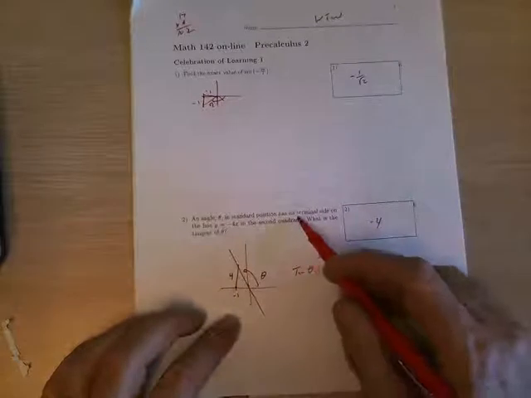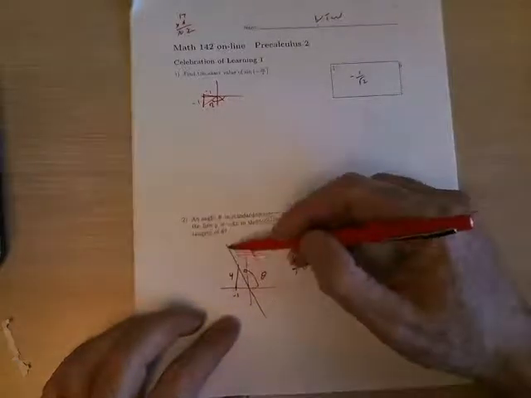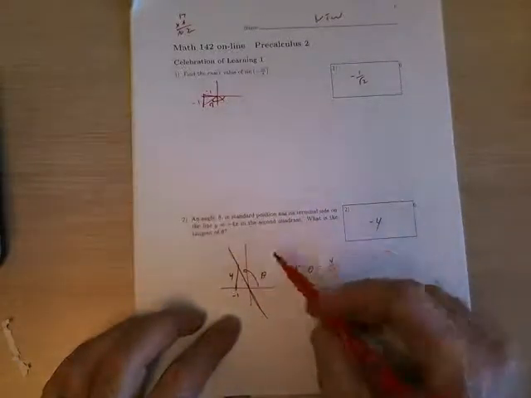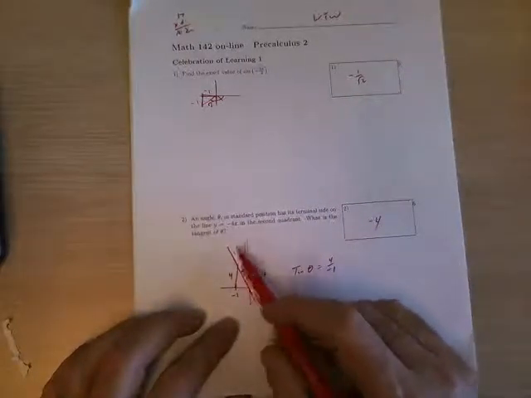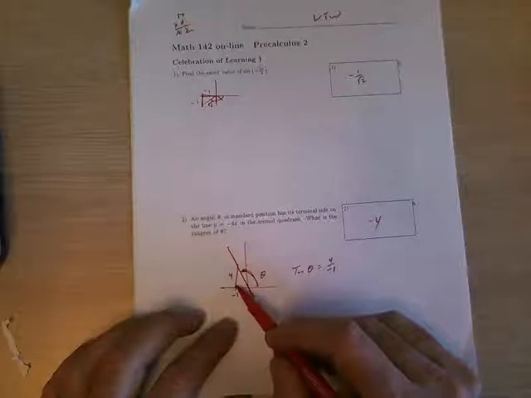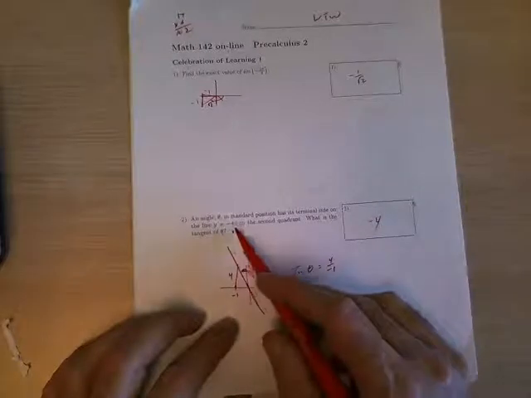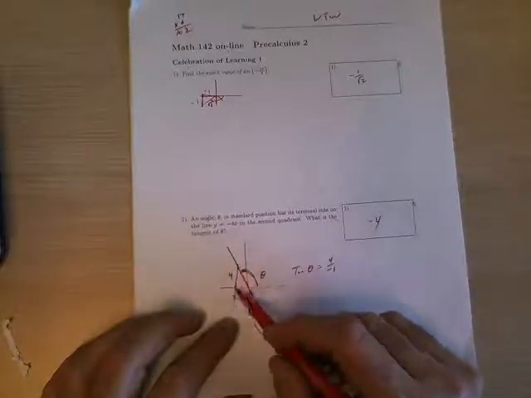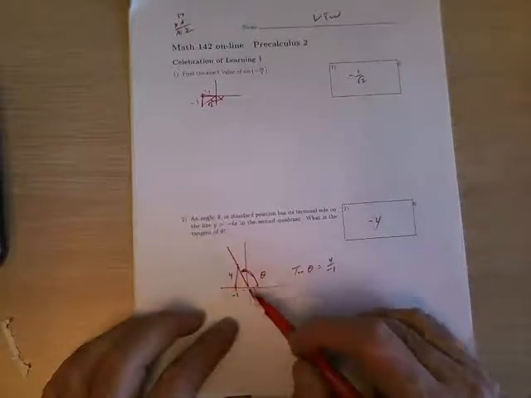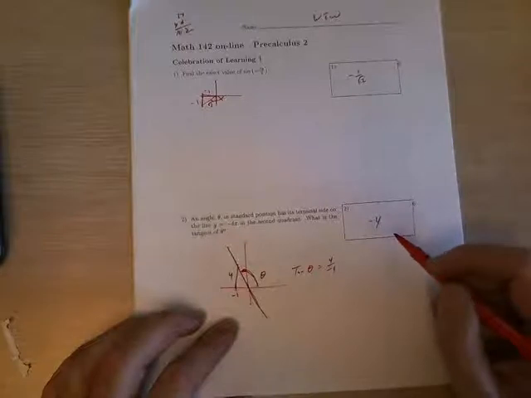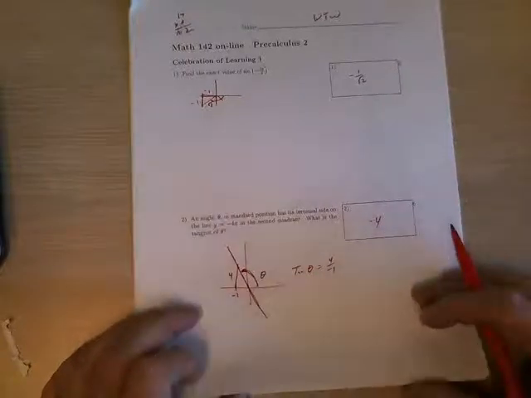An angle in standard position has its terminal side on the line y equals minus 4x. So this line right here in the second quadrant, so we're talking about that angle right there. Pick any point on that line. I just plugged in x equals minus 1, y equals positive 4, and the tangent of the angle, y over x, is 4 over negative 1, which is negative 4. Most people got that.